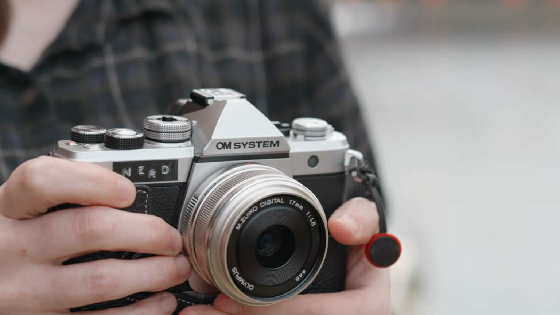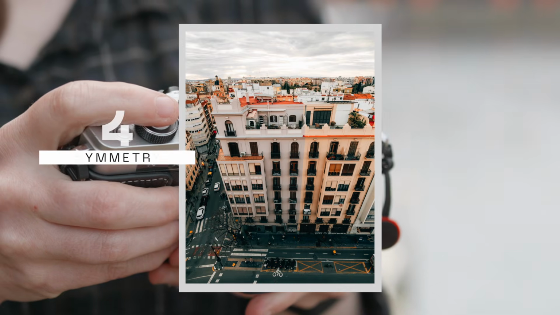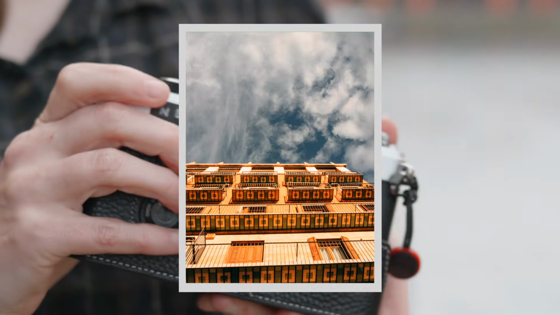And what about symmetry? Architecture is absolutely full of symmetry. Try looking up at tall buildings, look out for windows, repeating pillars, or even archways.